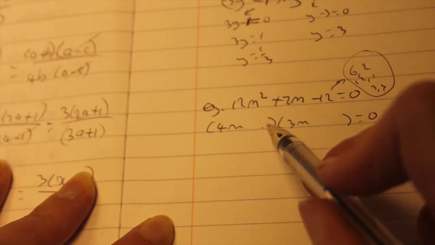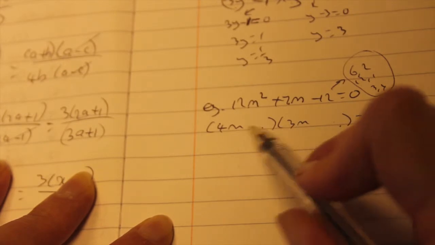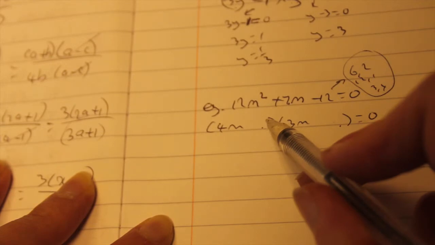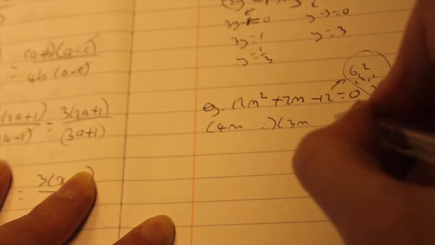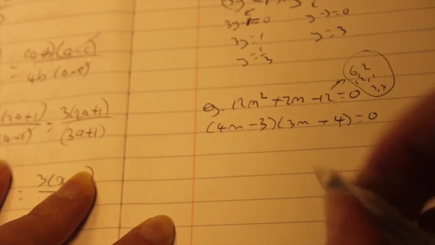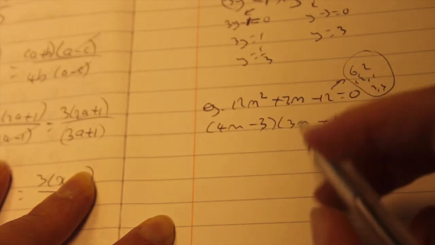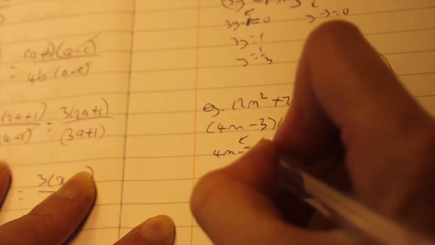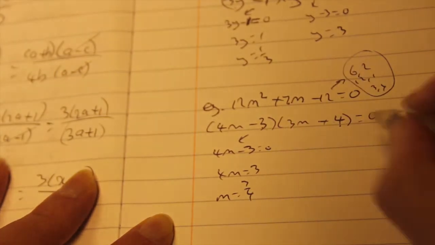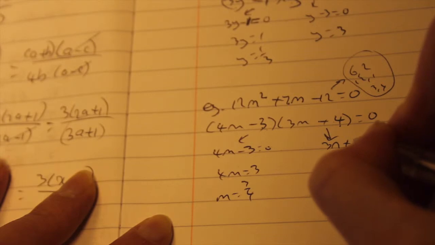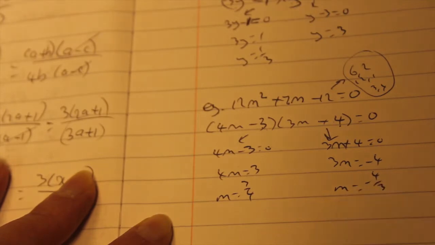That doesn't work. If I put a 12 there, I would get a 36 and a 4. It doesn't work. If I put 12 there and 1 there, 48 and a 1. It doesn't work. If I put a 3 there and a 4 there, I get 16 and a 9. That would work. So put a 4 here and 3 there. So it's 16m minus 9m, which gives me 7m. Put each bracket equal to 0 and solve. So 4m equals 3, so m equals 3/4. And over on this side, 3m plus 4 equals 0. So 3m equals minus 4, so m equals minus 4 over 3.